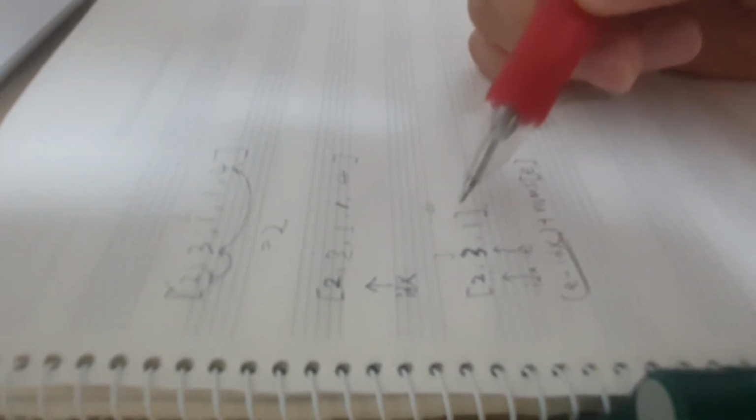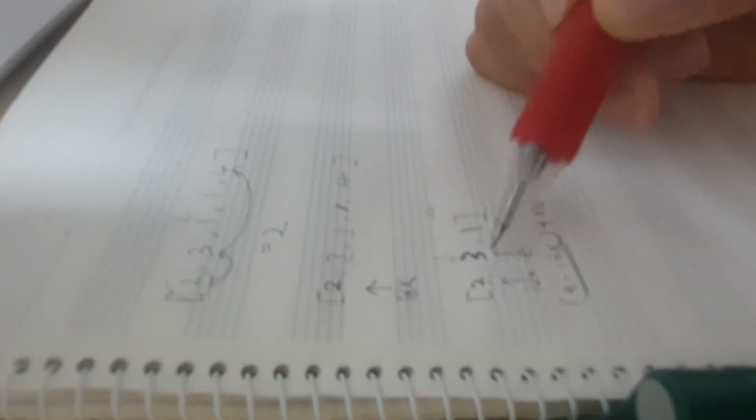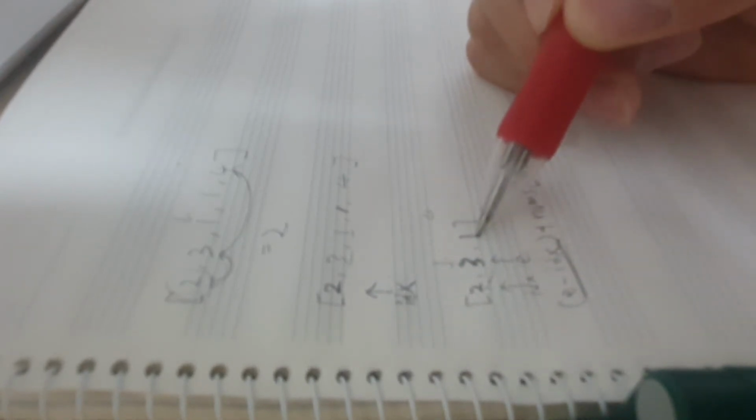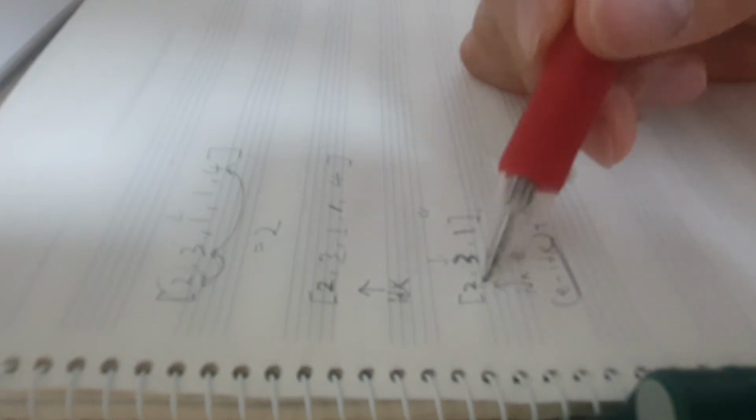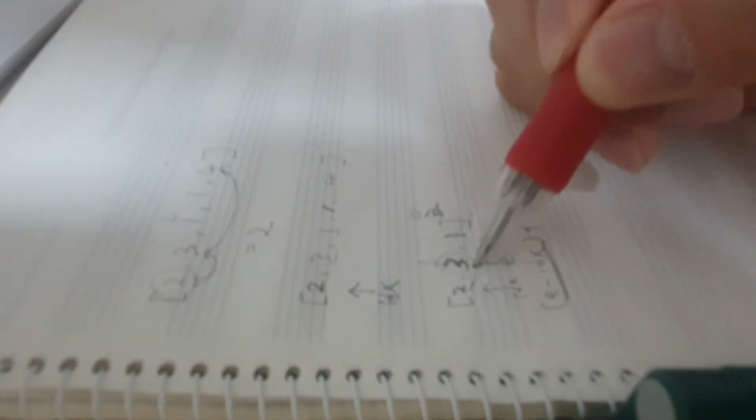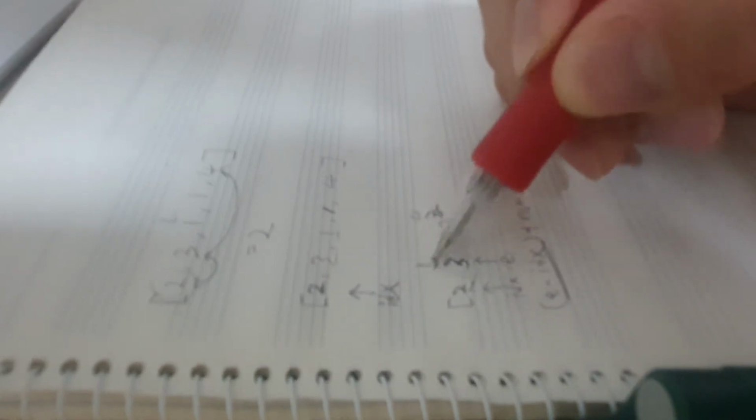And what if I choose two steps here? I can reach only three steps, two steps next. So it's the best idea to choose this element here.